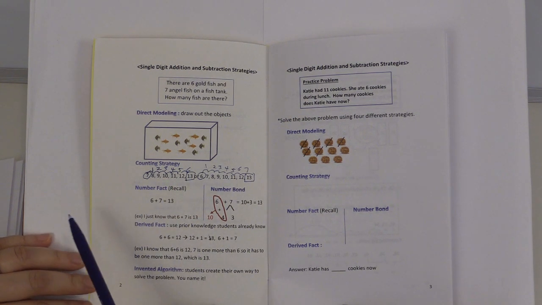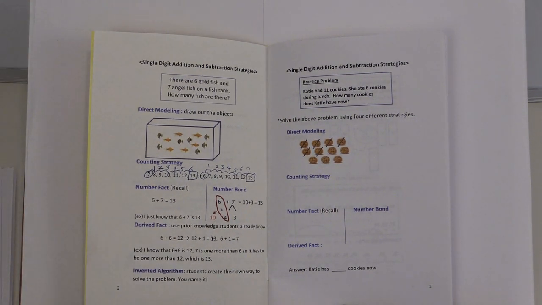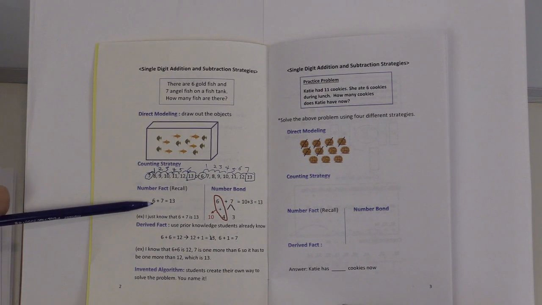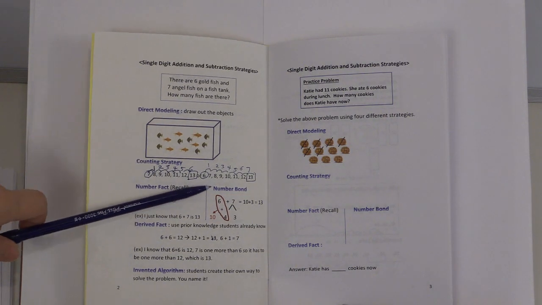And number fact, this is a recall. So somehow from their earlier experience, from their siblings' textbook or TV show, Sesame Street, and other game tools, they know this fact already. So 6 plus 7 is 13. They don't need to do anything. I just know it from my memory. So that's the number fact. They recall the memory.